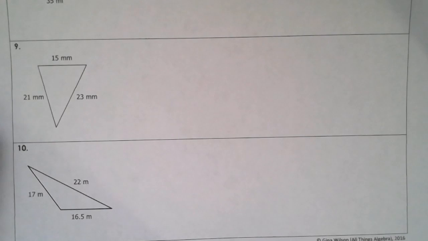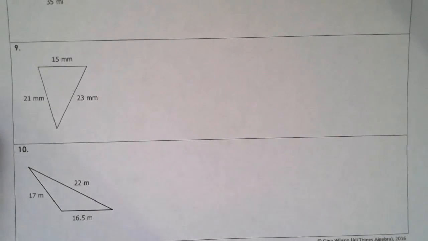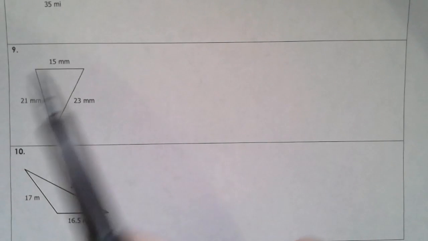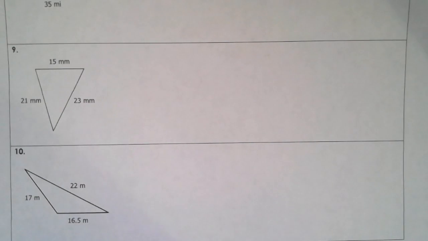So 9, I'm given 3 sides, right? This one I think should hopefully be landing already. Oh, all 3 sides are given. I'm using law of cosines, so I can use law of cosines to find one angle and then go from there. Because all 3 sides are given, I should find just one angle that is in between. I just need to take law of cosines once.